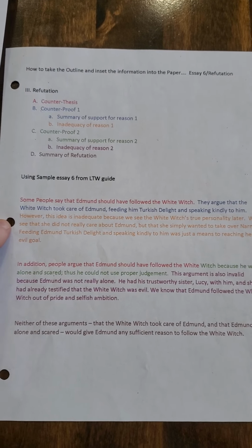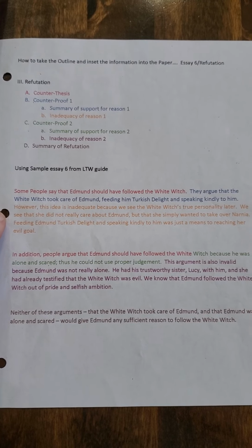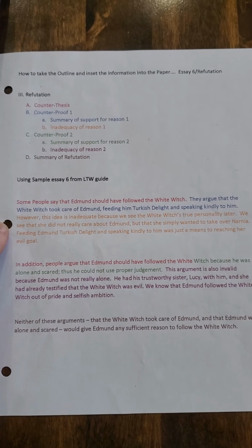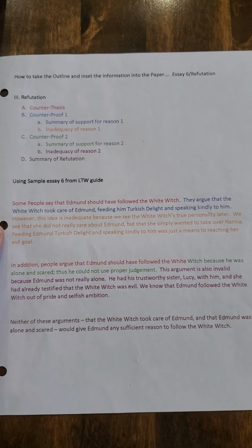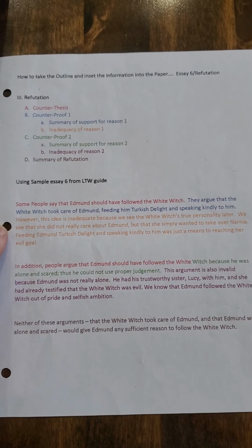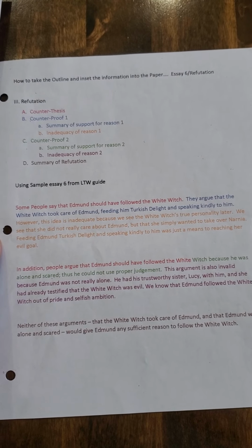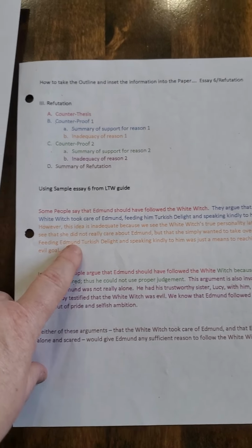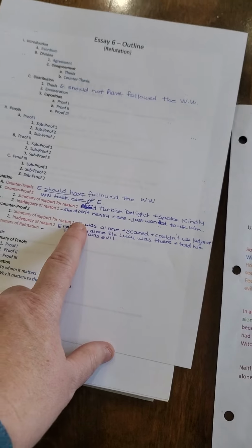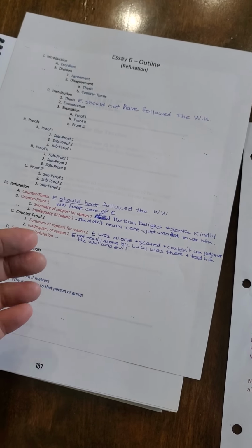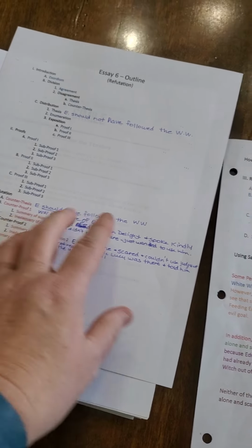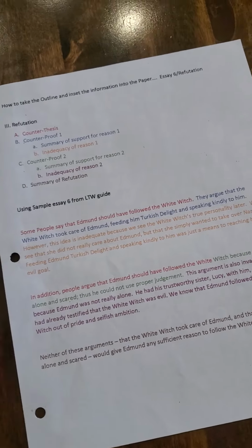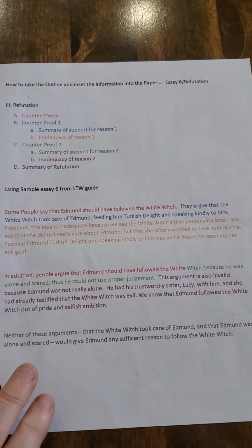So in the example they gave us, it says, however, this idea is inadequate because we see the White Witch's true personality later. We see that she did not really care about Edmund, but that she simply wanted to take over Narnia. Feeding Edmund Turkish delight and speaking kindly to him was just a means to reaching her evil goal. Now, did I write all that in my outline? No. My outline, remember, is sometimes just a bullet point. The paper is where I get to take it and really flesh it out and make it a little bit more meaty.